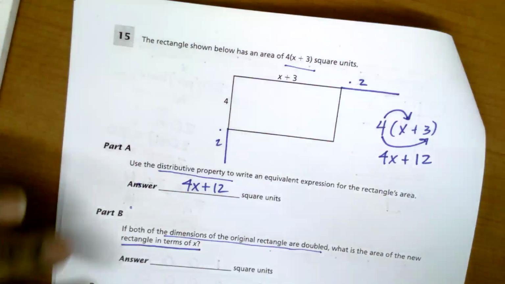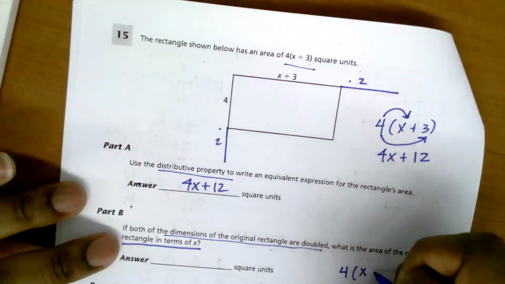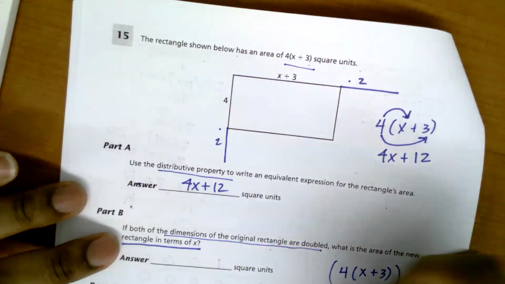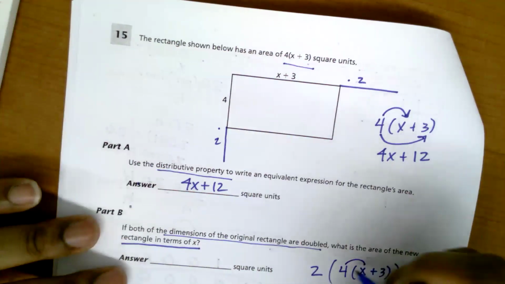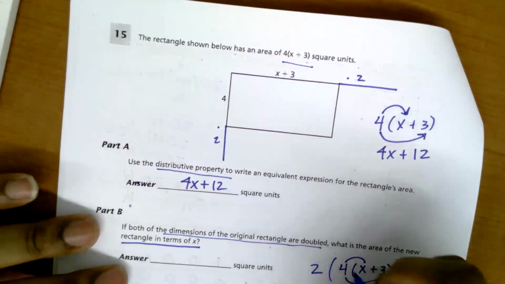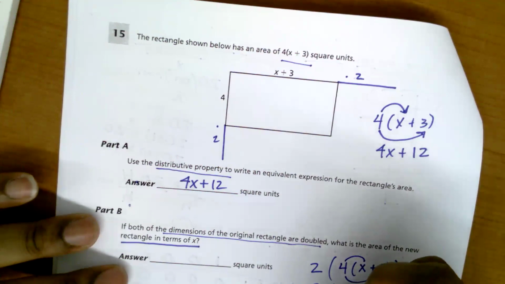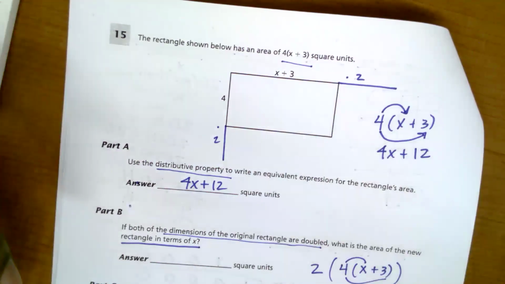If this is doubled, that means times 2, and if this is doubled, it's times 2. So if you have 4 groups of x plus 3 times 2, 4 times x is 4x plus 12.